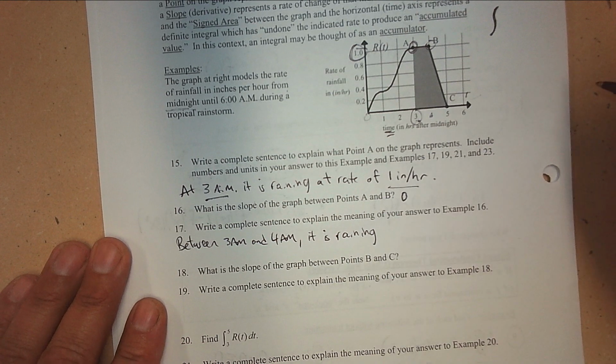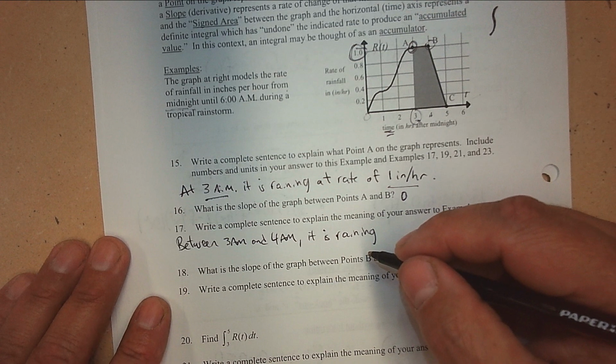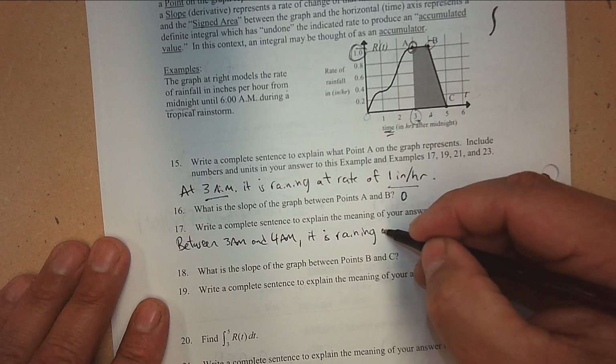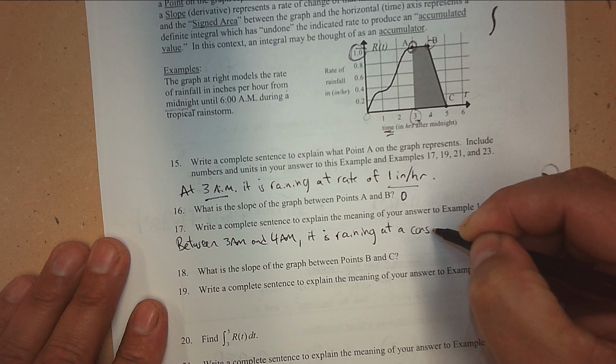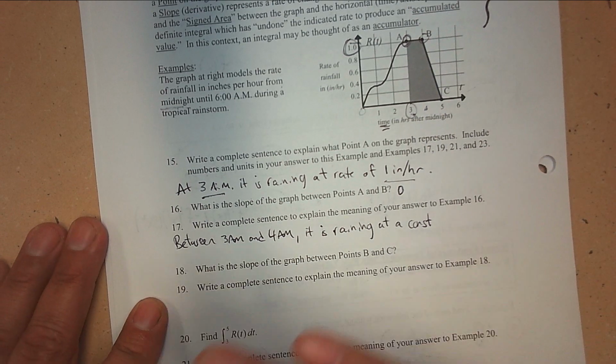And at what rate is it raining? Well, it's a constant rate, right? There's no change in the rate. So it is raining at a constant rate. So it's still raining, even though it's a flat line, but it's not raining harder or softer. It's raining at the same rate.